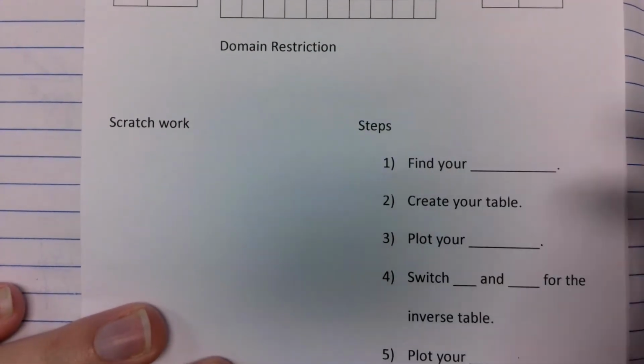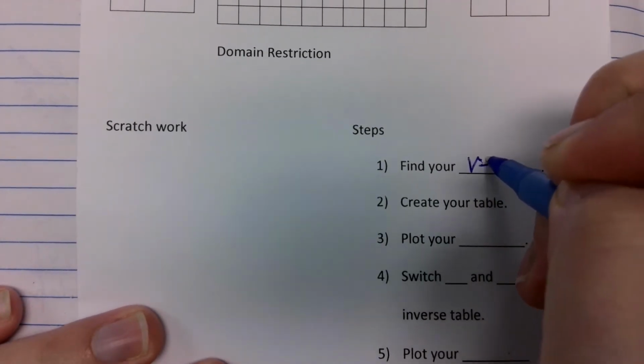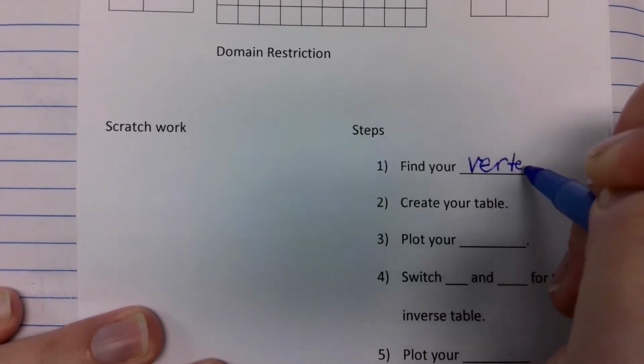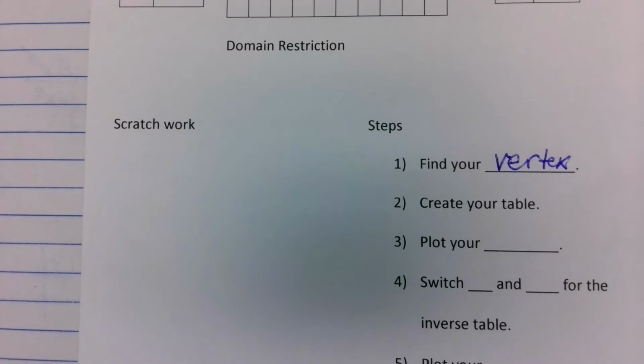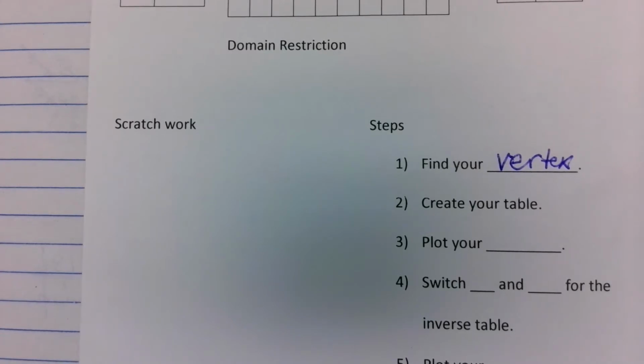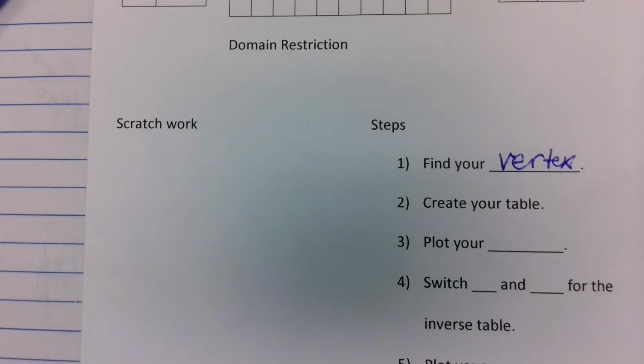Our first step is to find the vertex. Do you guys remember what a vertex is? It is a point. If I were to show you a picture on a graph, it's like the top of the mountain or the valley of the mountain. You guys see it'd be here, or there, or there. It's just wherever the top or bottom of the valley is.